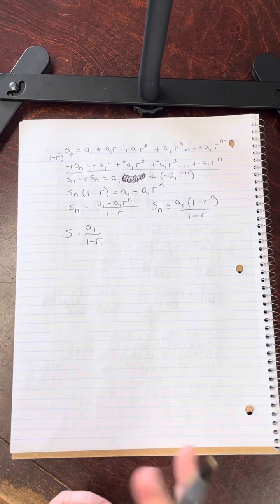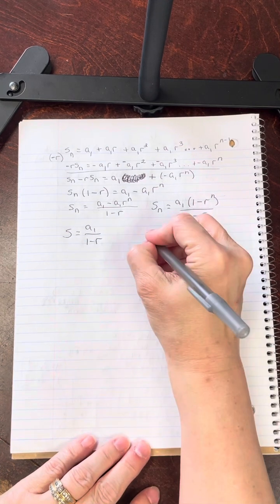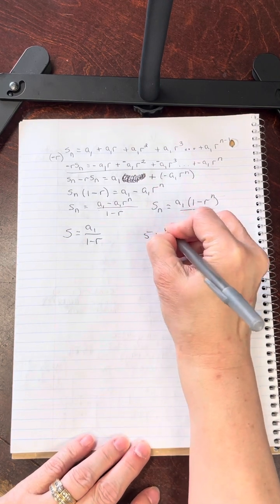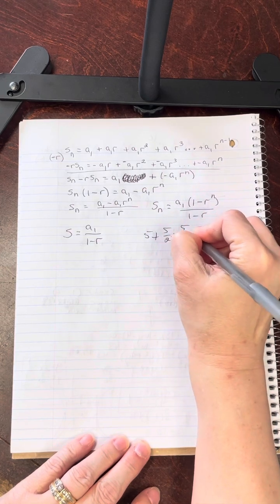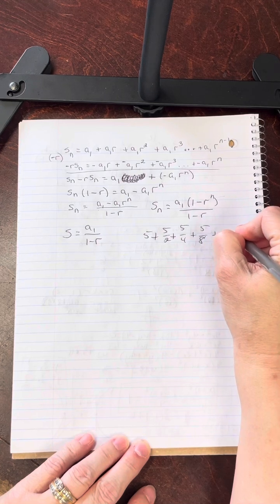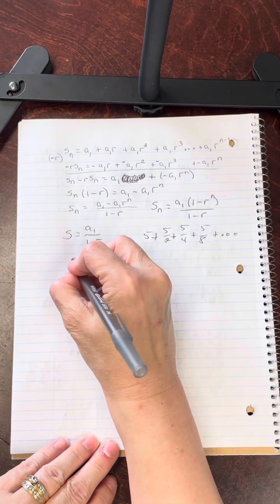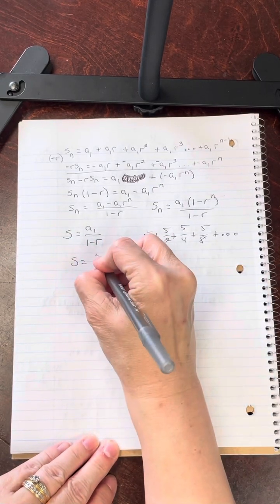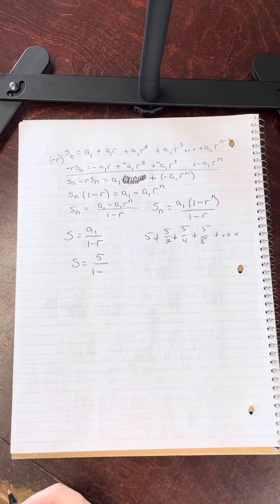Example 1: Find the sum of the infinite geometric series that is 5 plus 5 halves plus 5 fourths plus 5 eighths, and so on. It's continuing. That's why they called it an infinite geometric series. So if we attempt to plug into the formula, a sub 1 would be our 5, and we have 1 minus, and we need the common ratio.